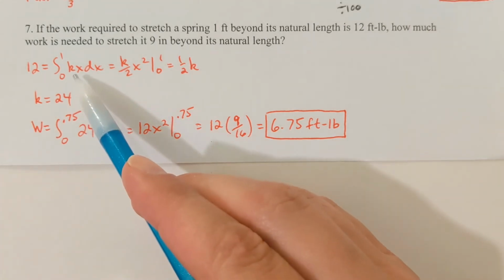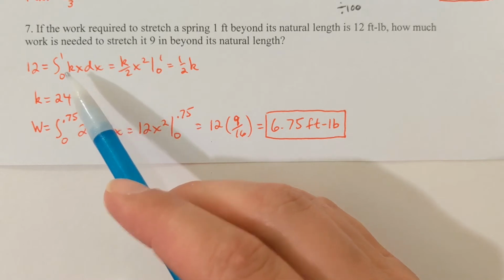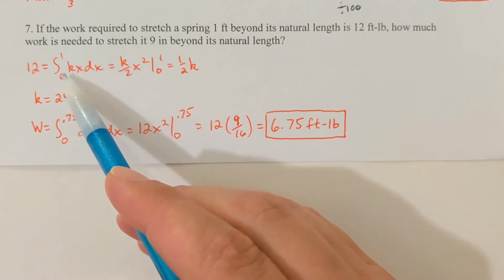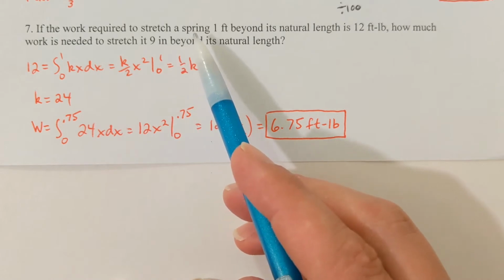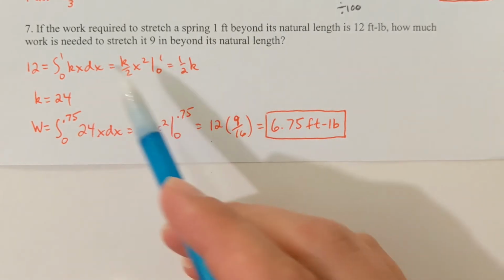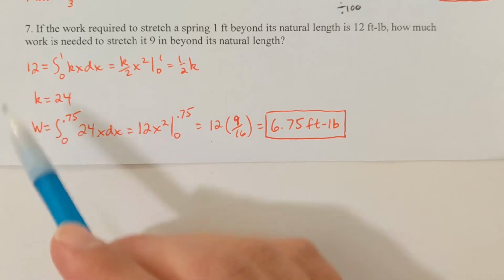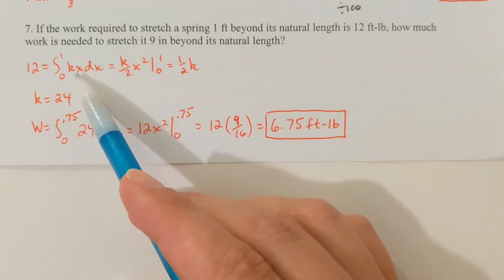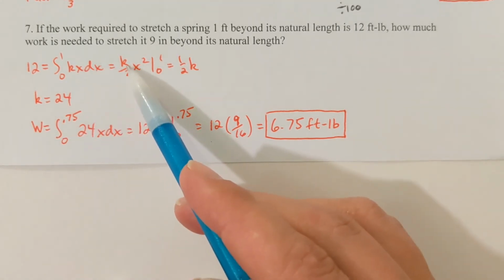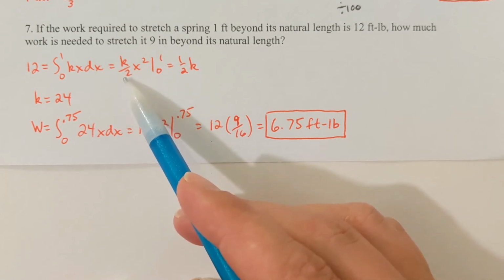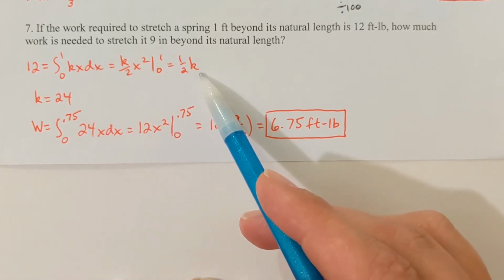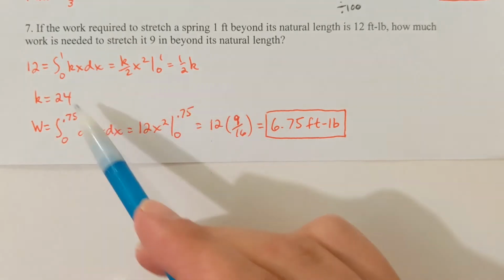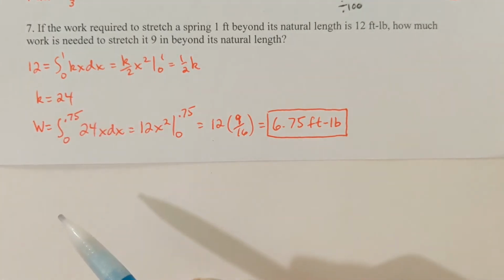So I know I'm going to be integrating a force function, f of x equal k times x. And my bounds here, I'll go 0 to 1, since I'm stretching the spring 1 foot to get 12 foot-pounds. Now when I integrate, k is a constant, I'm going to have k times x squared divided by 2. When I plug in the bounds, I'll get 1/2 k. 12 equal 1/2 k means that k is 24.